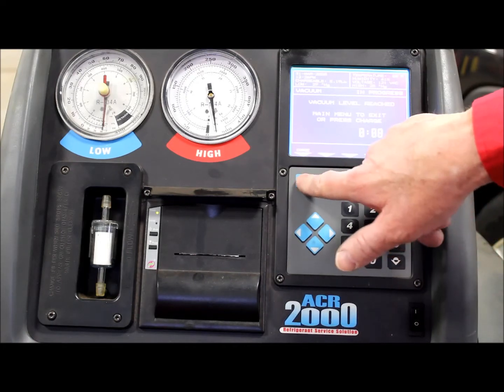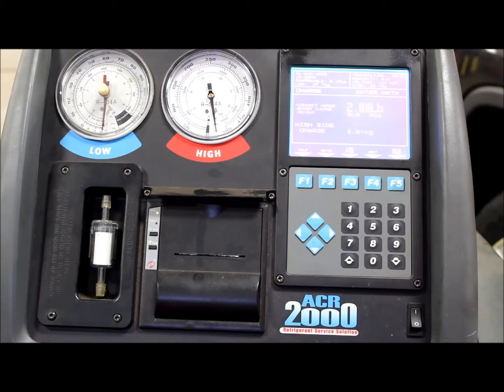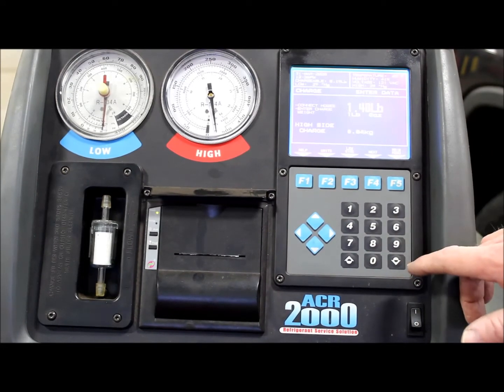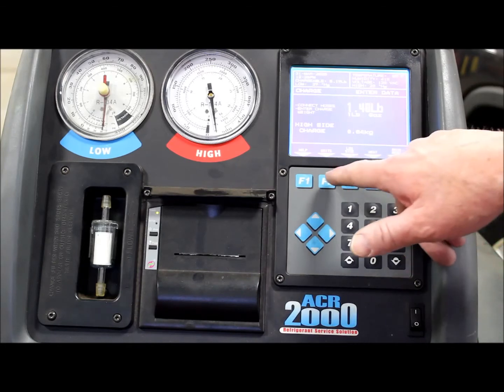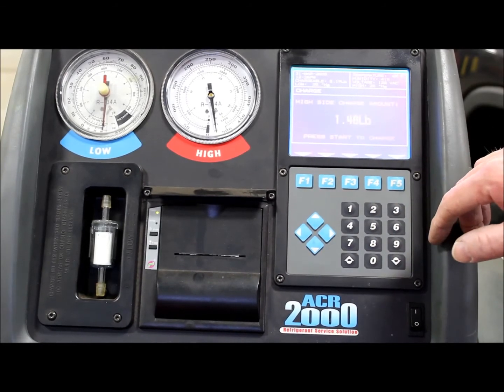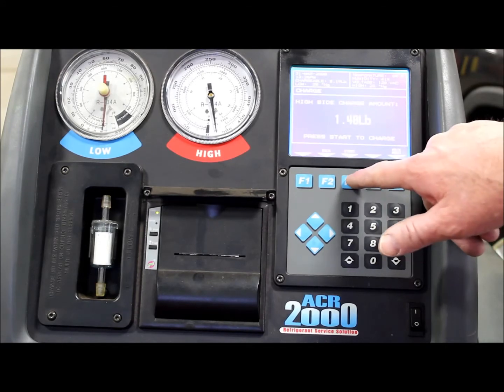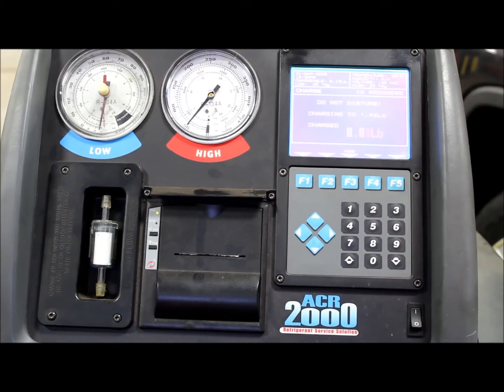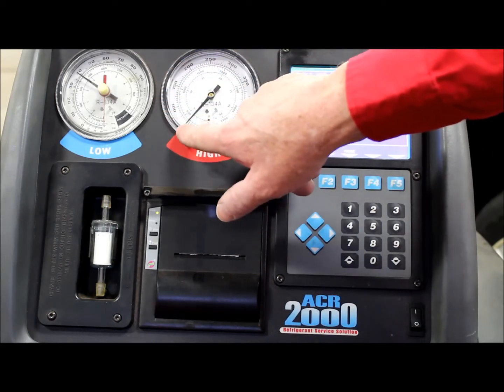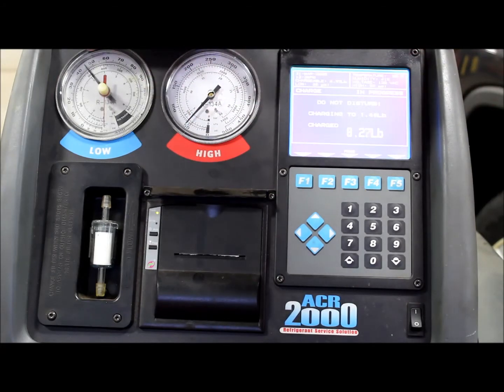So I'll push charge, dial in the amount, hit next, and press start. If you watch the gauges, you can see now the pressures are coming up. Low side reads about 50.